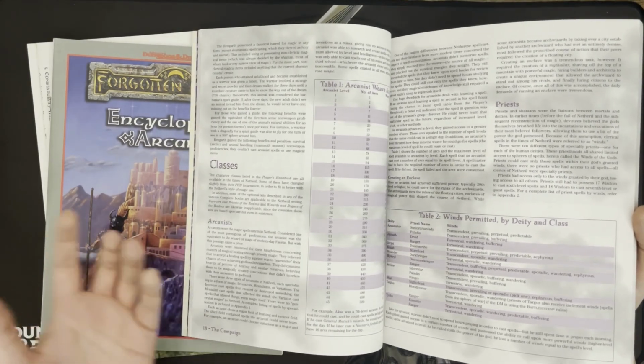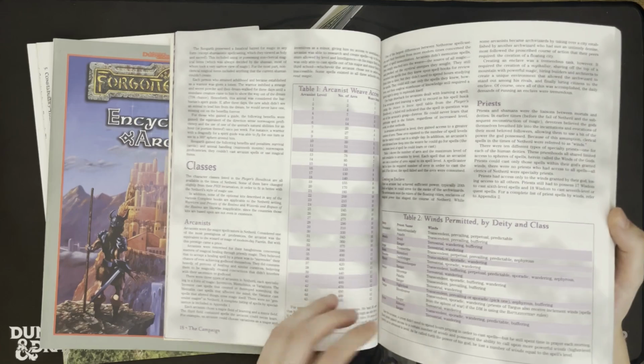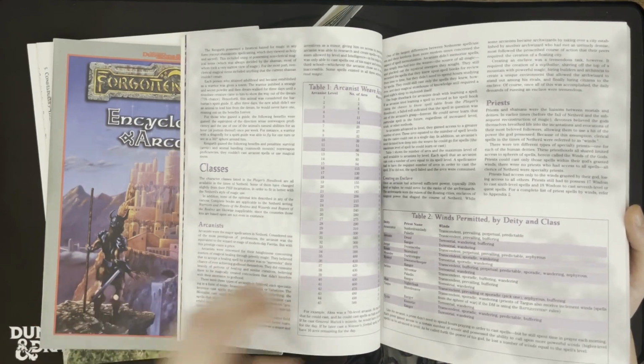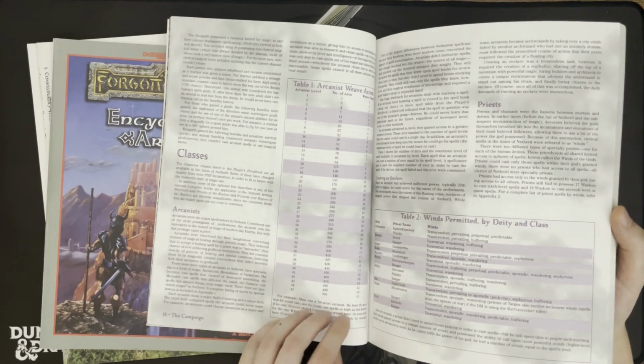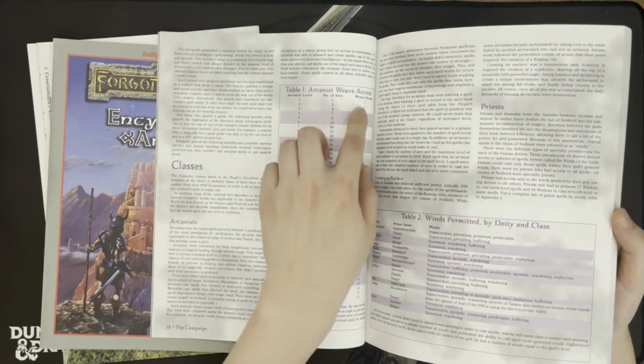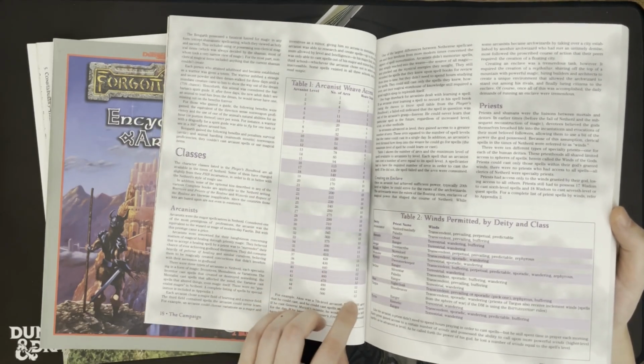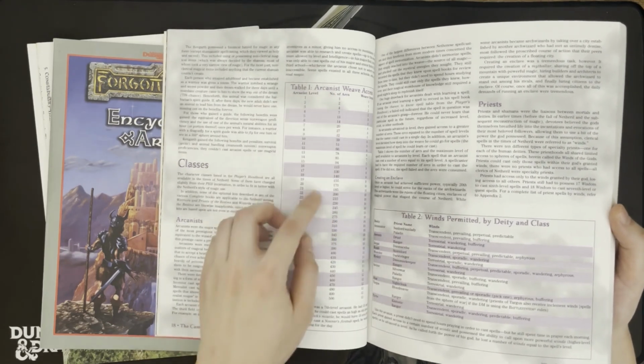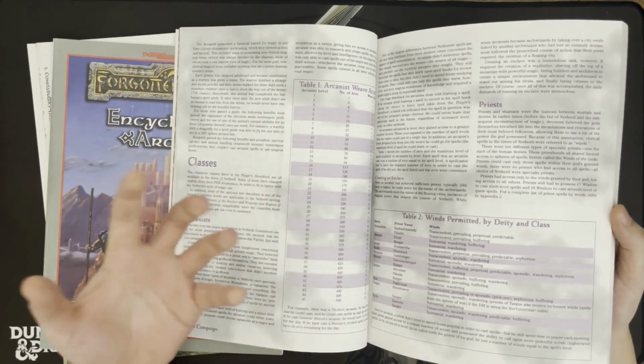Obviously, during the height of magic, the magic-using classes are also quite different. Arcane spellcasters were called Arcanists. Here we have the spell progression up to level 45. Weave Depth is the level of spell that they have access to, and it goes up to level 12. The number of arcs looks like a kind of mana system.